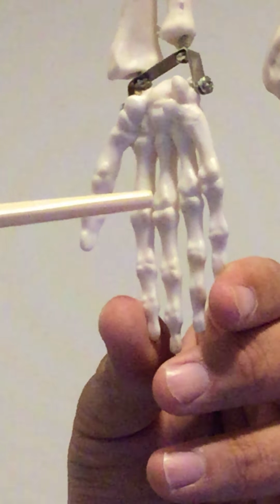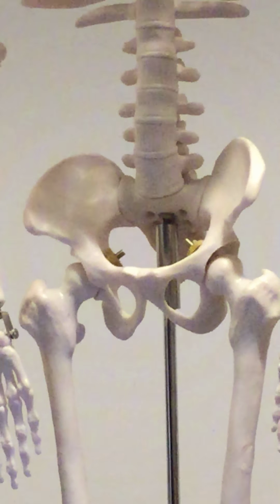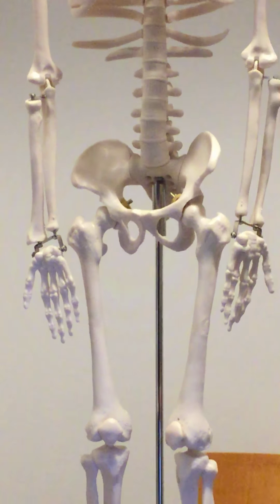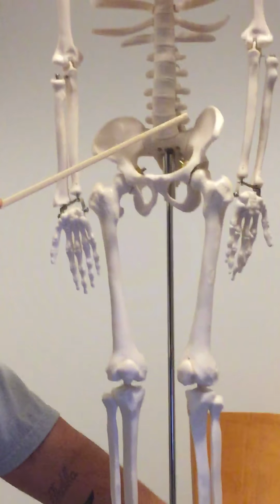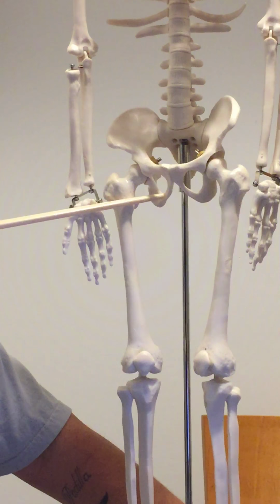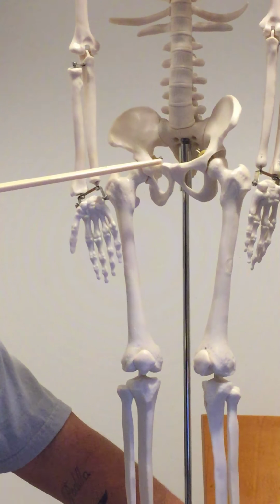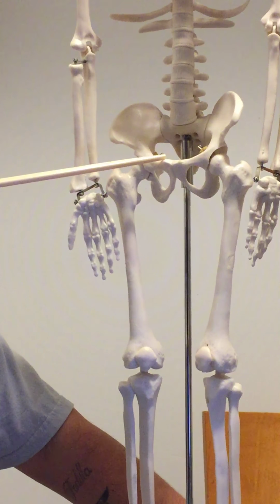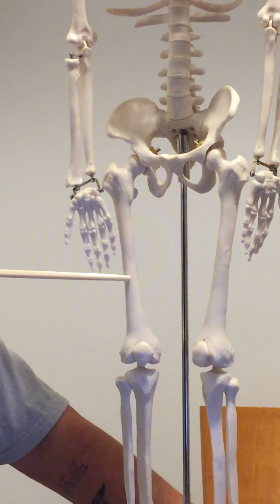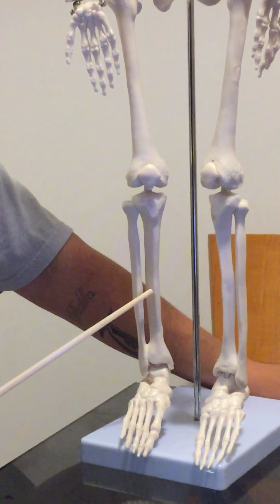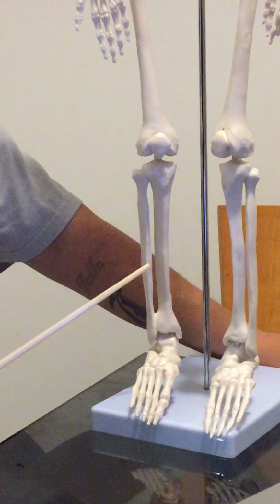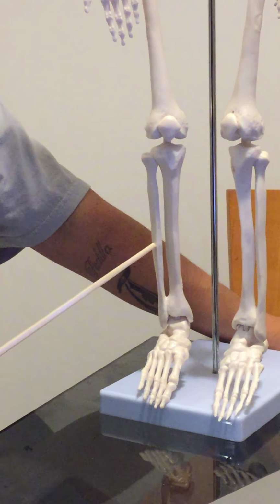Next is going to be the pelvic girdle and the lower limbs. So we're going to discuss the ilium, the ischium, the pubic bone, the femur, we have the tibia, and the fibula. And last we have our patella.